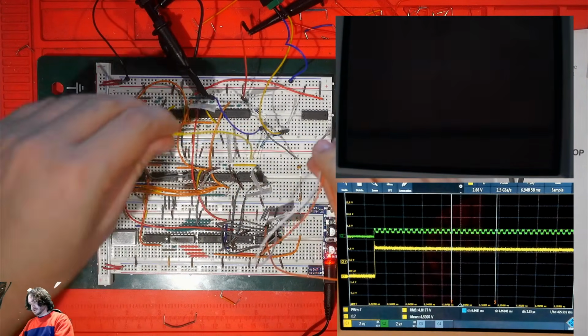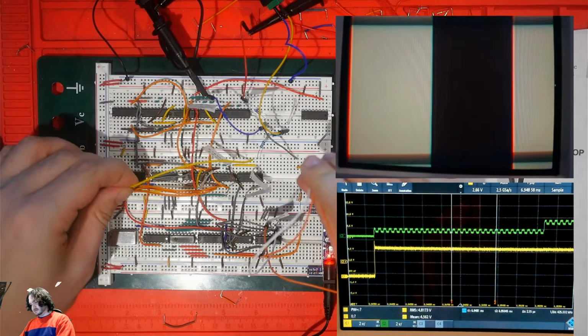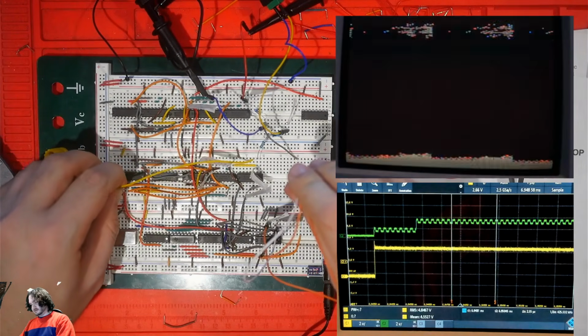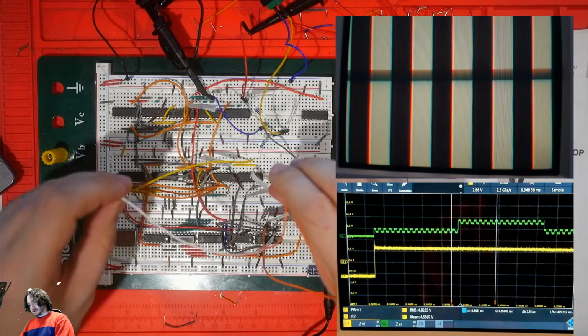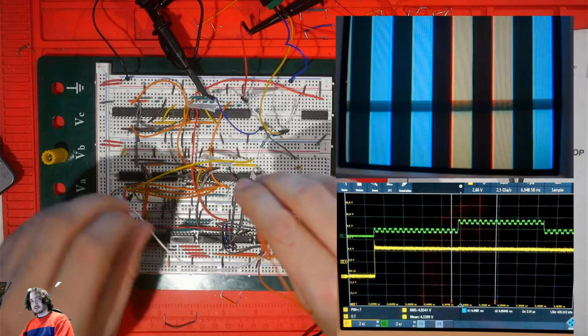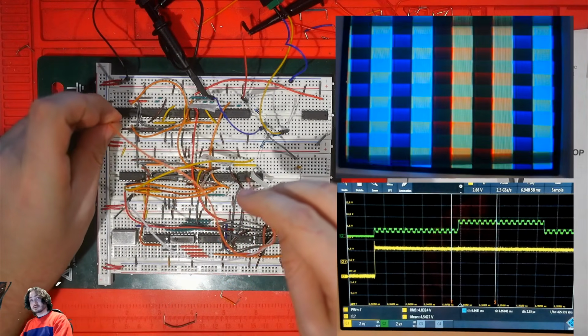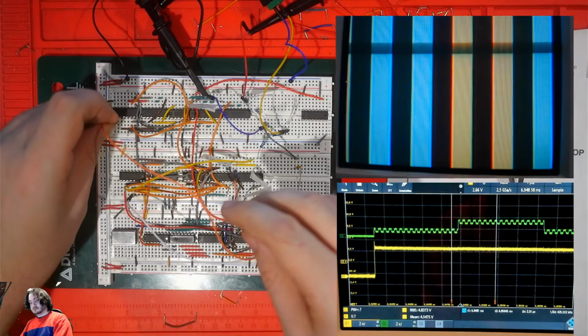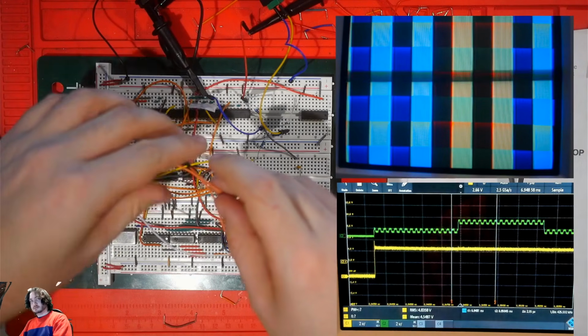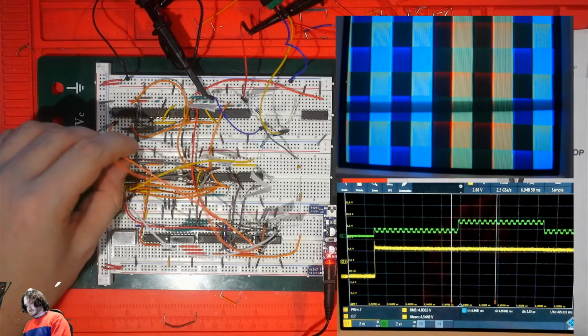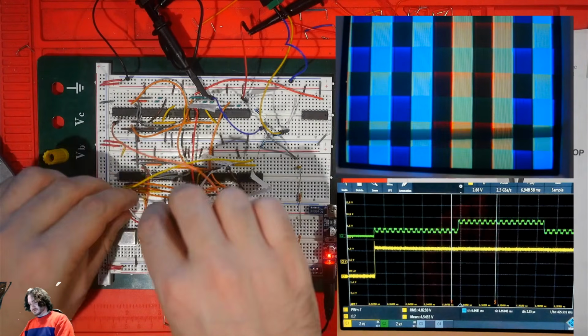Or even work them into the box pattern that we make. Oh, that doesn't reach. I'm going to use this one instead.